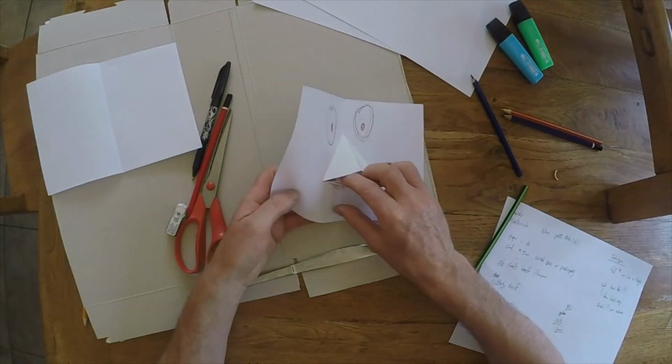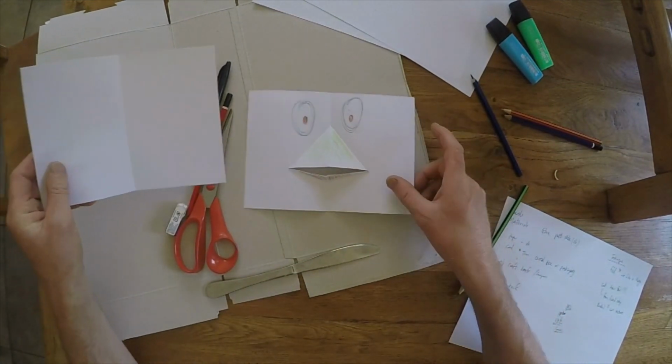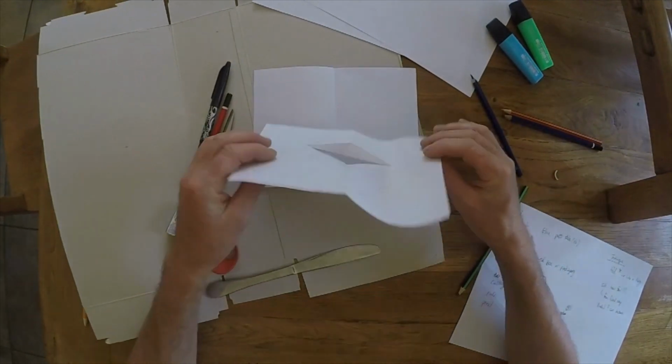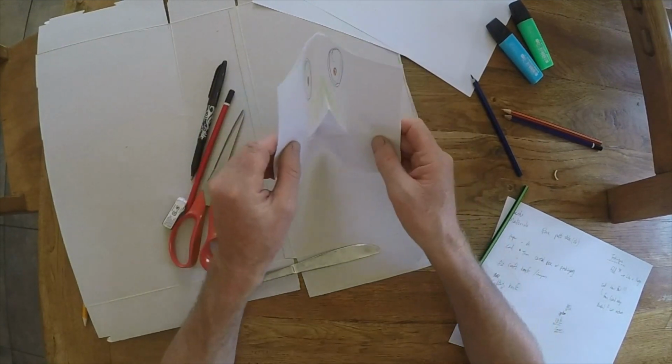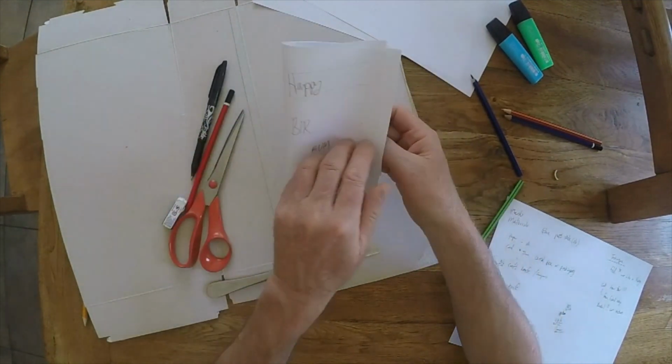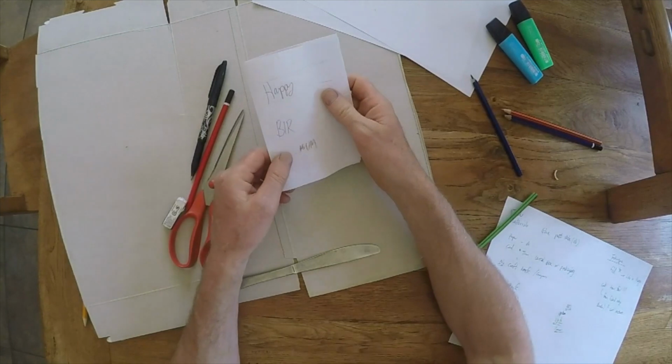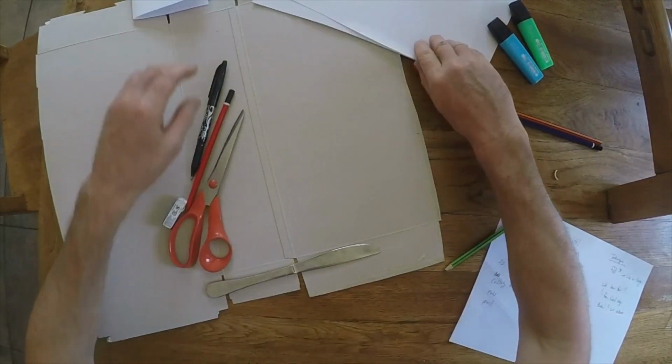He uses UHU glue, which is the Pro League. Glue that onto there, nice and flat, and there is my pop-up card, because that's glued down. I'm going to show you one more.